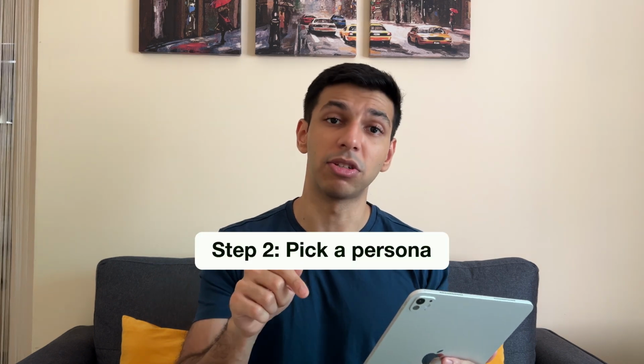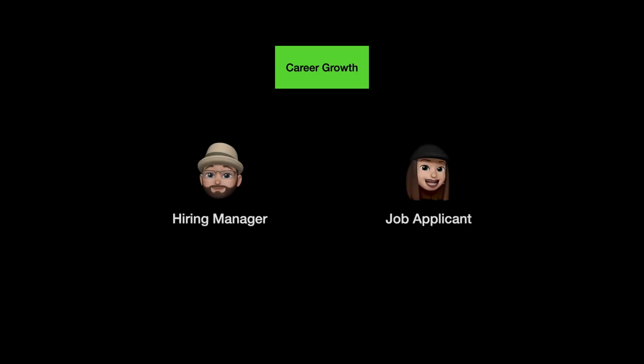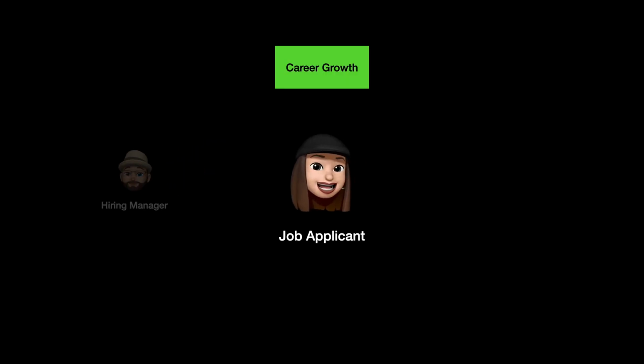Then within this industry, you want to pick a persona or a person that you want to solve problems for. Again, you want to pick a persona or a person that you can relate to or that you are aware of. For instance, within the career growth industry, the two most popular personas are hiring managers and job applicants. So let's say I pick job applicants as my persona because I want to ultimately help people land jobs and build their careers.